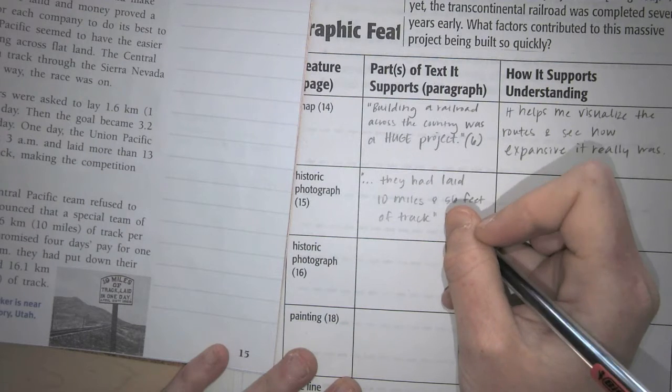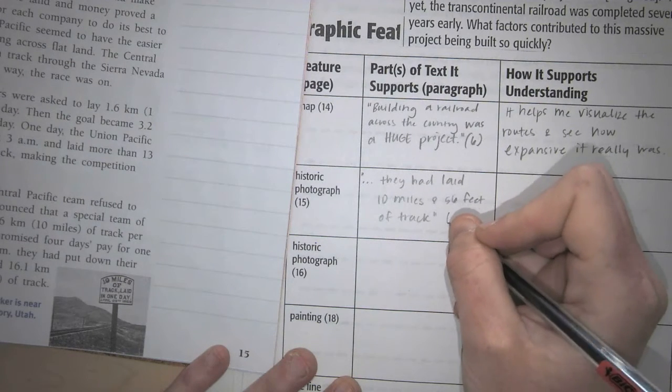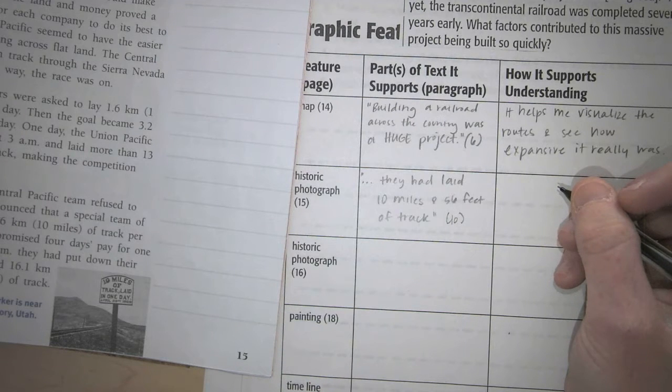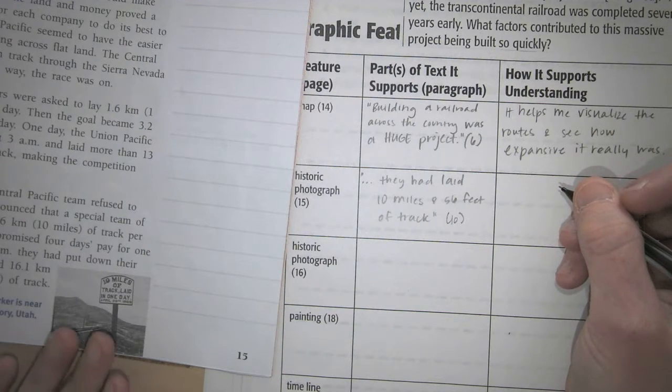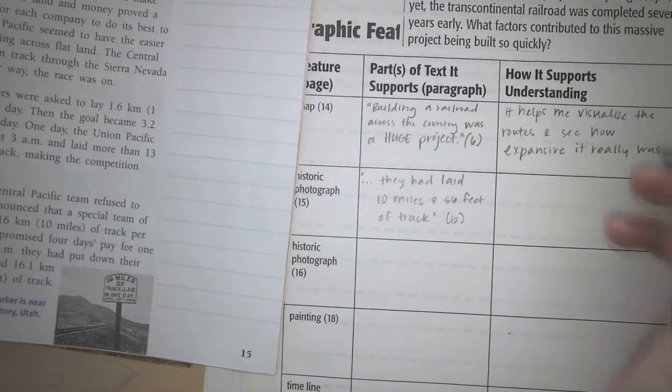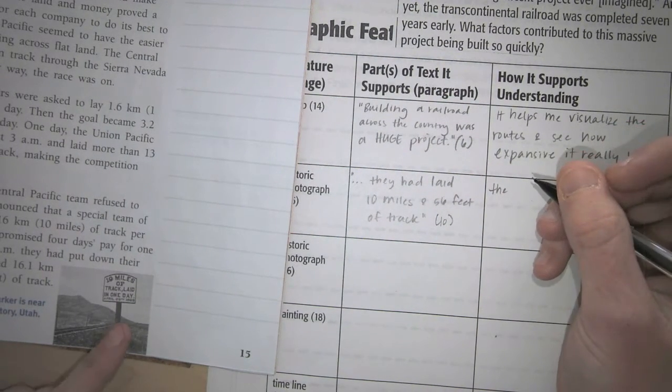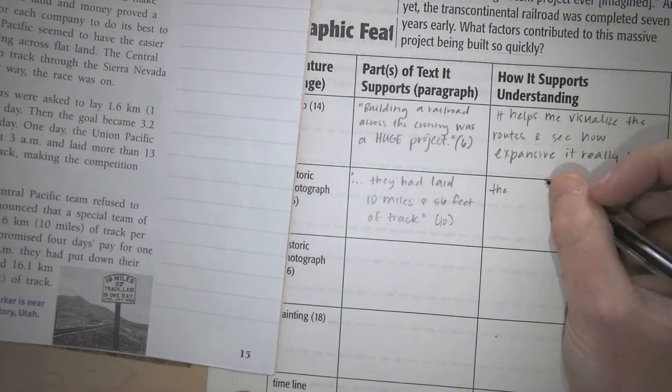And that was in paragraph 10. So the photograph just emphasizes how crazy that was, right? How extraordinary that was. They even put up a memorial sign plaque, right?